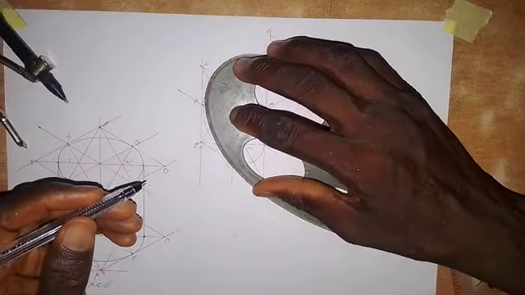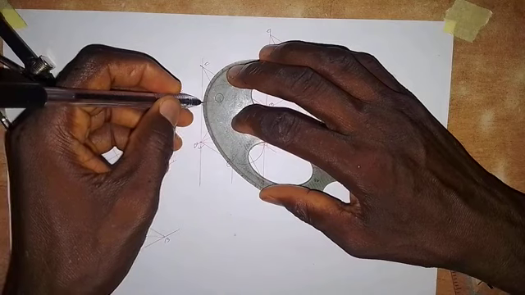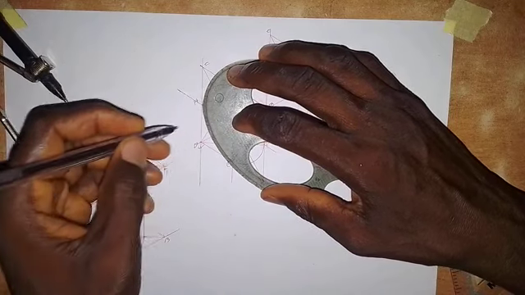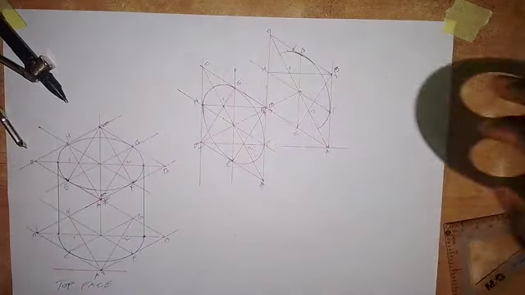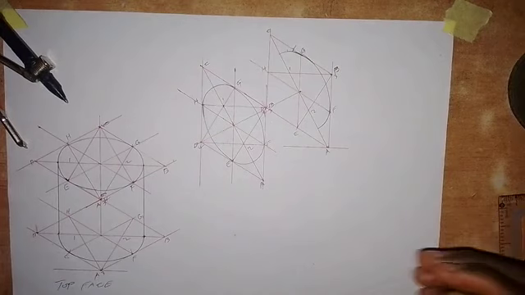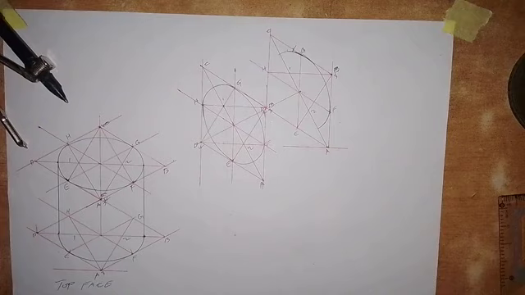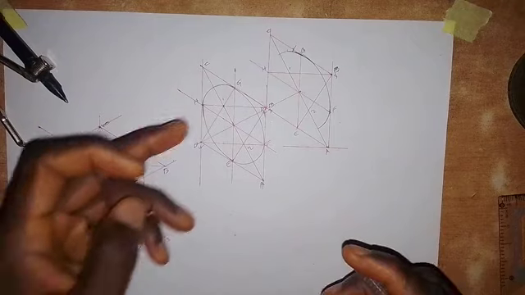I need to blend this together. So are we going to start again? No. If you have something like this, you don't have to start again. Just work it out with the use of a French curve. So the circle is already there.